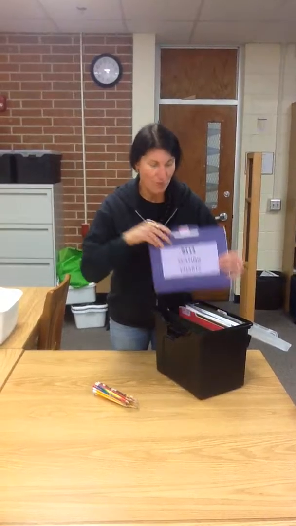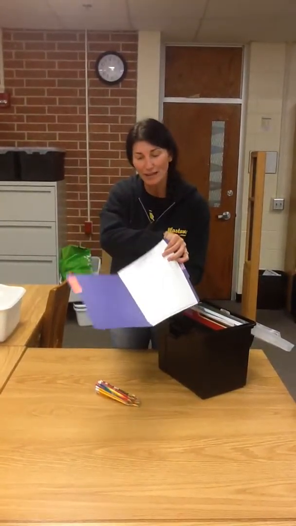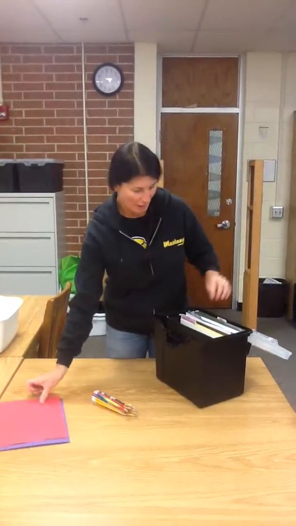In my purple folder, I have seating charts. They're already kind of manufactured. You just have to fill them out based on how you seat your children for the test, and they usually match the room. I have the red absent folder. This will be for pickup as soon as the test starts. Then you can go ahead and place your absences within this, and I'll pick it up.